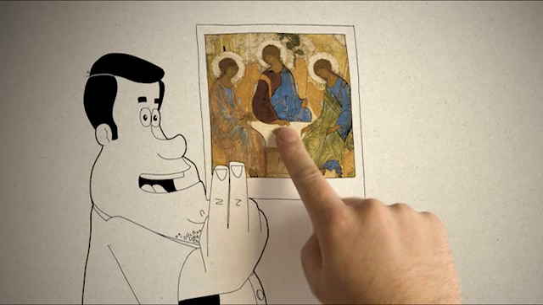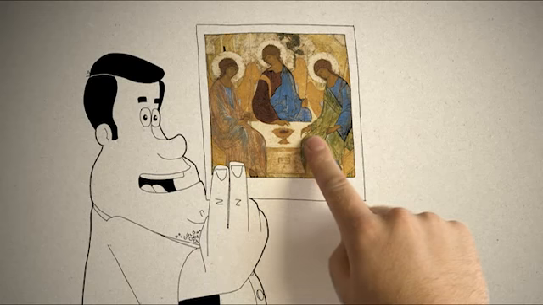The middle figure would then be, according to the hands, the Son, and the right figure would have to be the Spirit, because he doesn't point at anything, just as also in the Trinity, the Spirit is the one who does not bring forth another divine person.